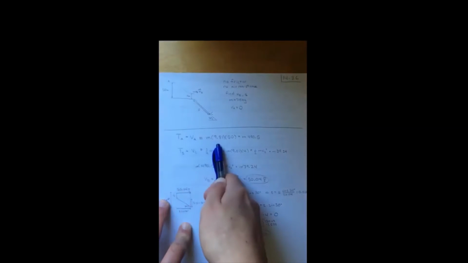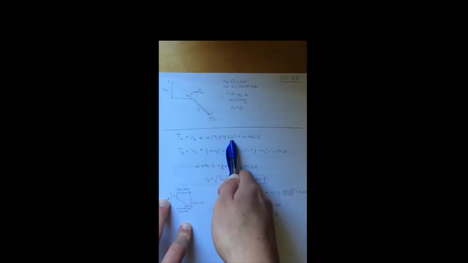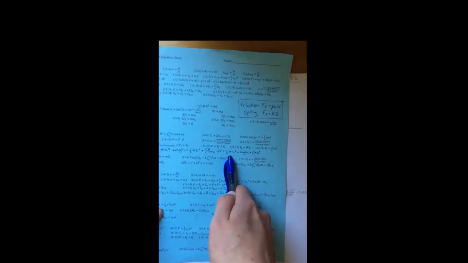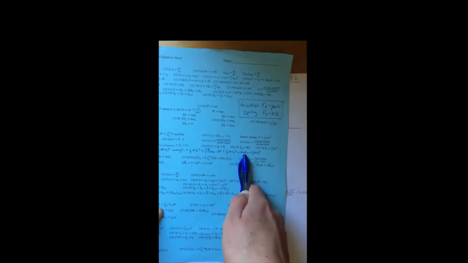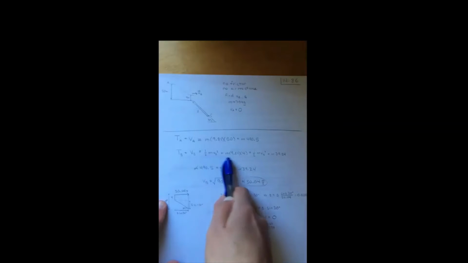So on the left-hand side of the equation, we just have the mass times g times the height of the skier. On the right-hand side of the equation, we have the kinetic energy at point B, gravitational potential energy at point B, where we're going to use the height of 4, and no elastic potential energy. So we have 1/2 m v_B squared plus mg times 4. Since the work done is equal to 0, we can set this equal to this and solve for the speed.